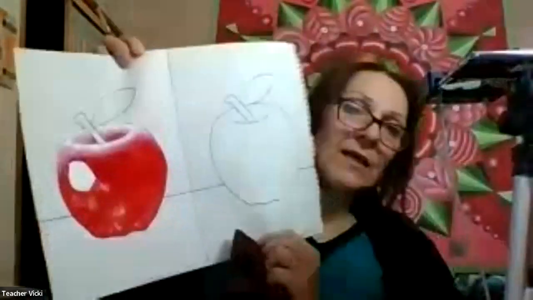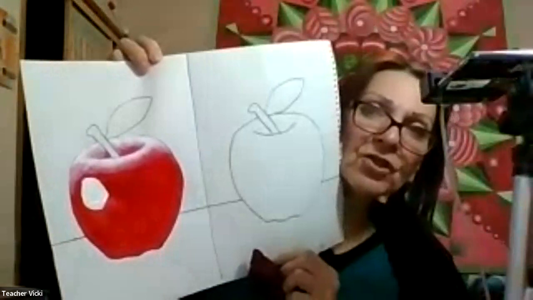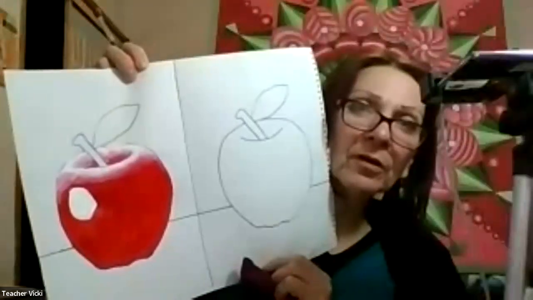All right. Now, everybody have a look at my apple. You see? See how it's shiny on top? It looks shiny. This is what I'm going to do. I'm going to do the same with this part of the apple. I'm going to blend it, the red with the white. See how I've got round. I'm going round and round in circles like this.